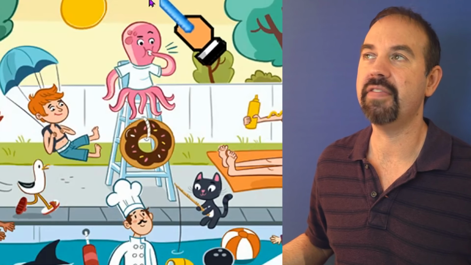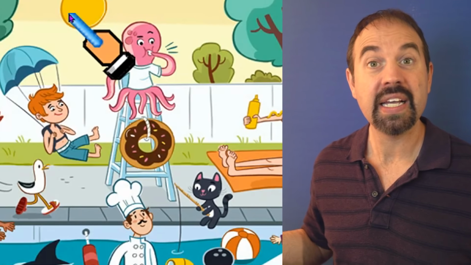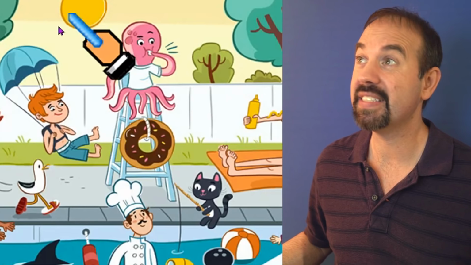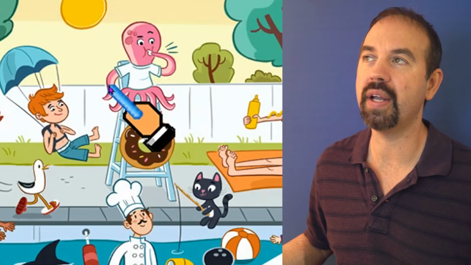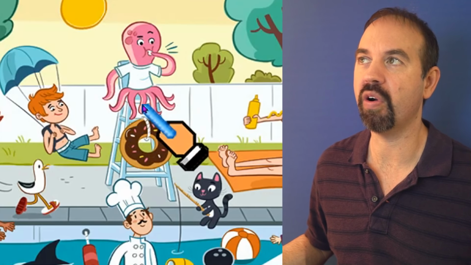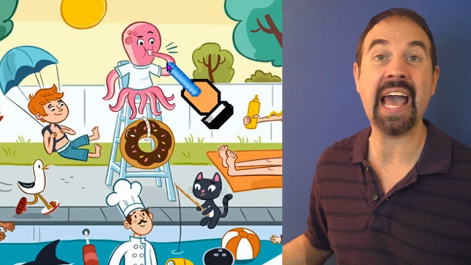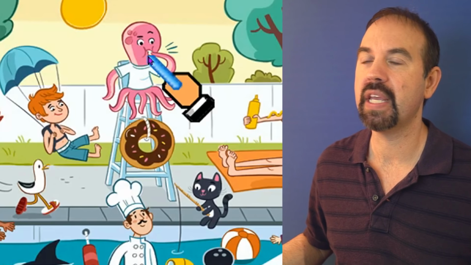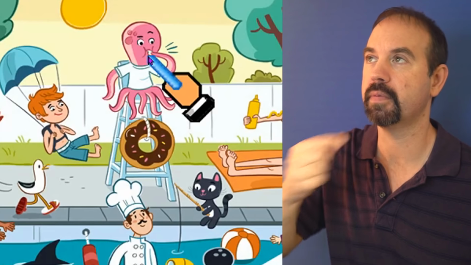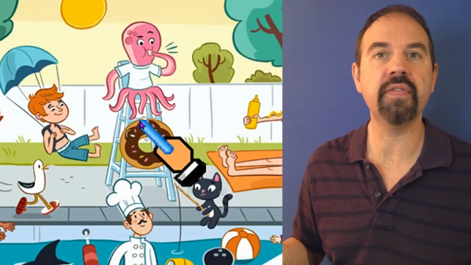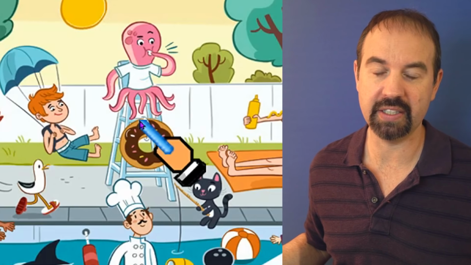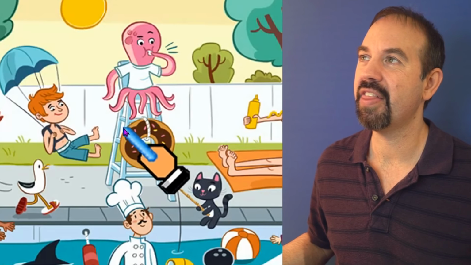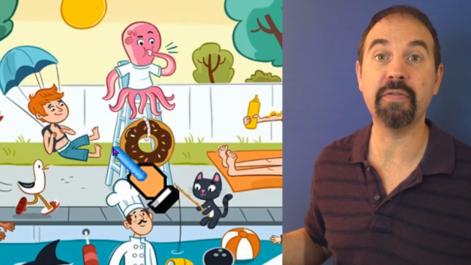Here we can see a lifeguard. A lifeguard is someone who makes sure people are safe when they swim. This lifeguard is an octopus. He has 1, 2, 3, 4, 5, 6, 7, 8 tentacles. And he has a whistle in his mouth. He's blowing the whistle. You're gonna notice that a lot of the things in this image are very strange. They're not realistic. For example, right here, there's a donut instead of a life preserver.